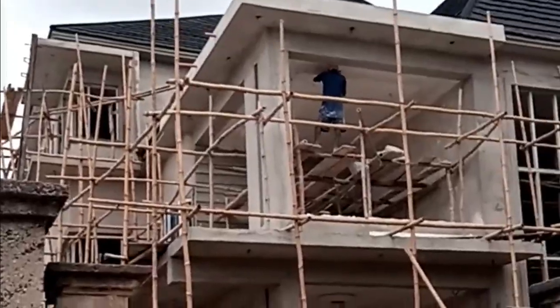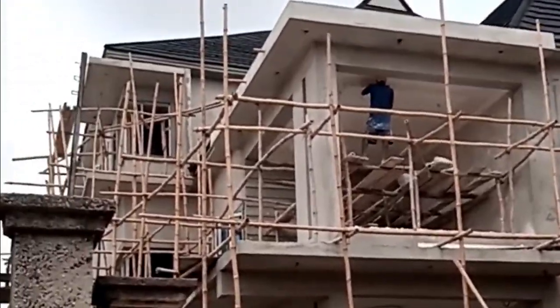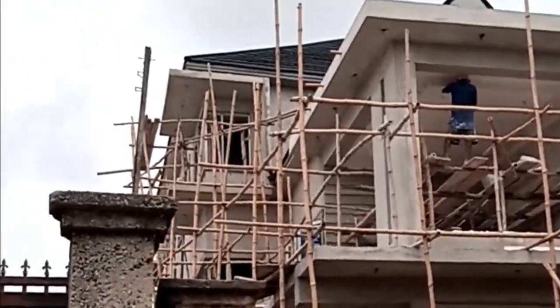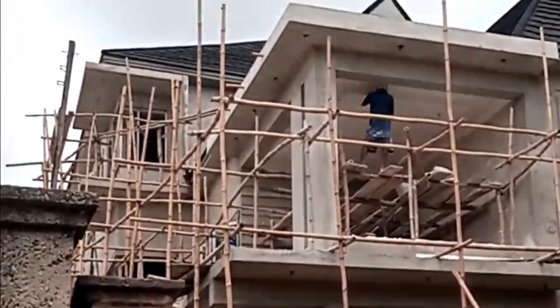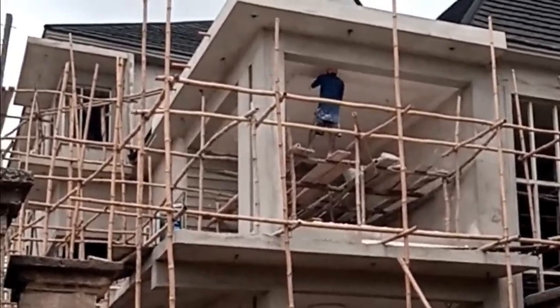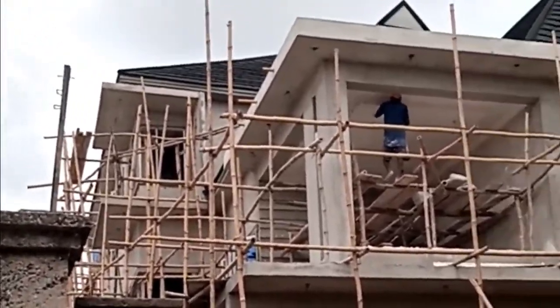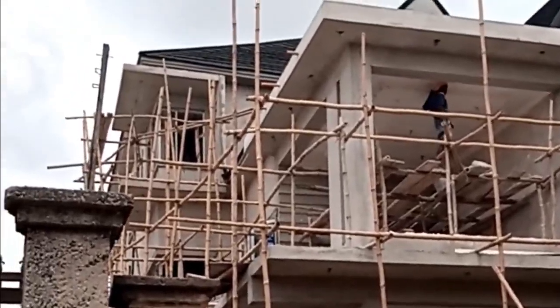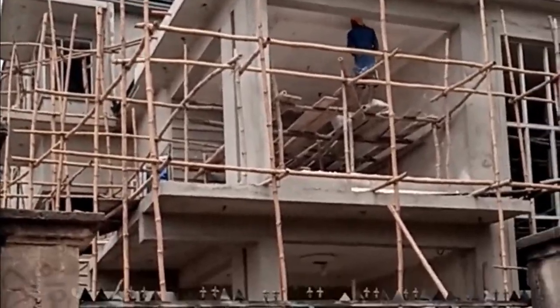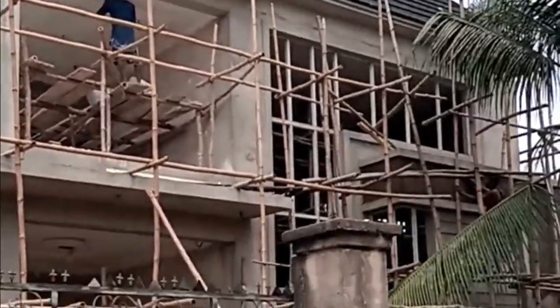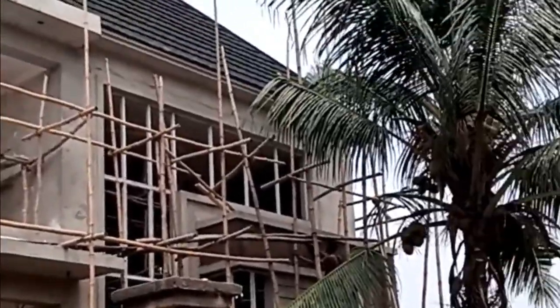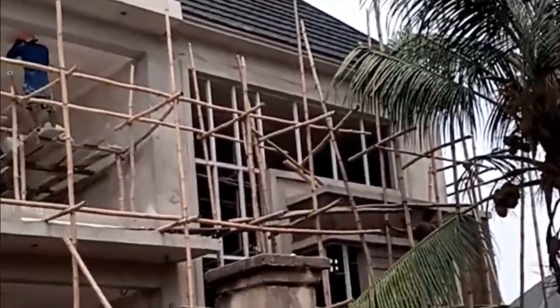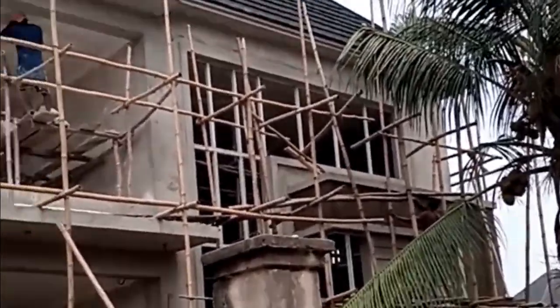We need to be careful about the amount of load that we place on our concrete structure. If you cannot really understand the amount of load, then try as much as possible not to place a higher load on a concrete that is not designed for that particular type of load.